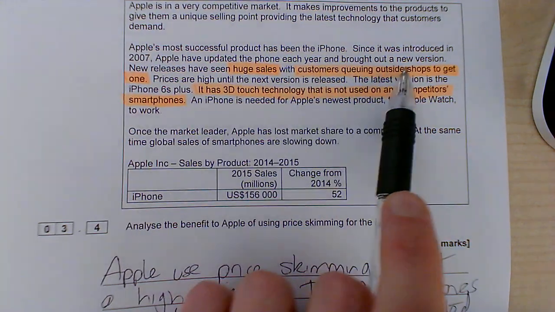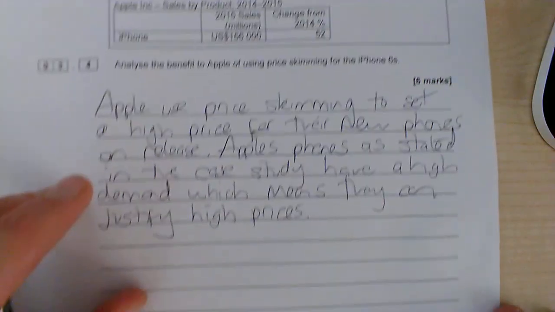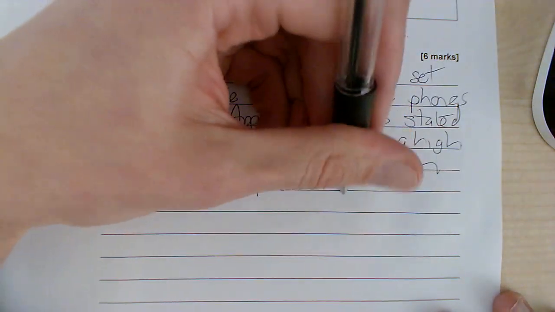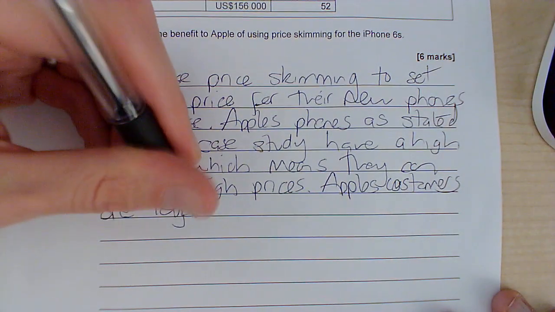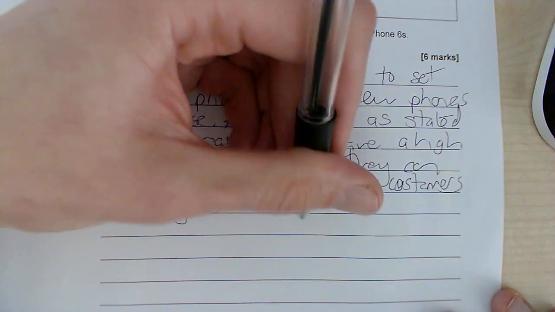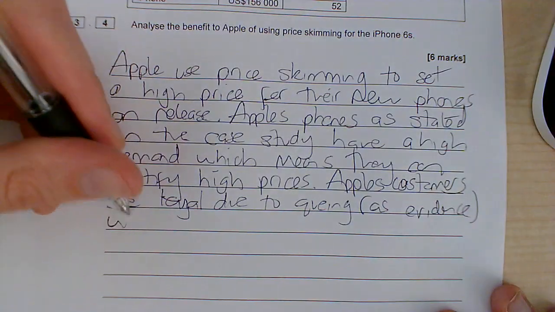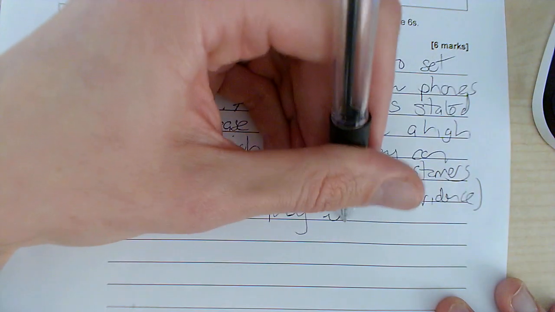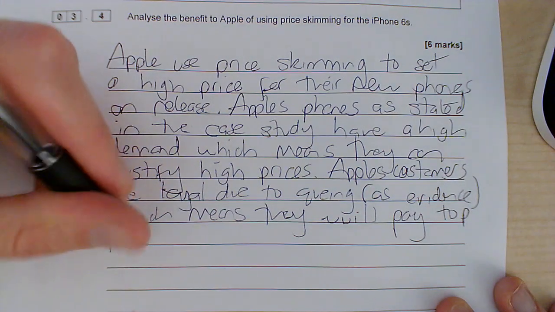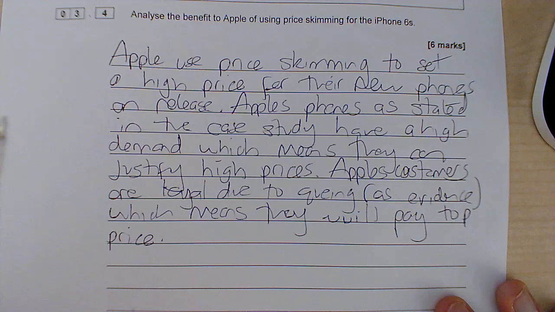So I'm going to go to here now, customers queuing outside shops. I think that means they're loyal. So I'm going to write here, Apple customers are loyal due to queuing as evidence, which means they will pay top price. Okay, so there's now another element that I've brought in from the case study.